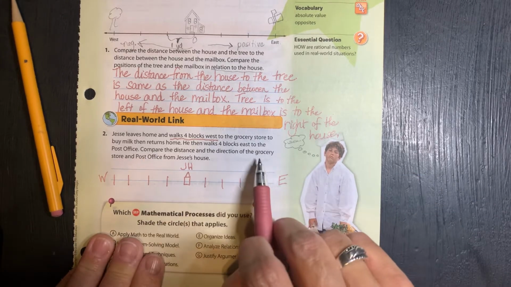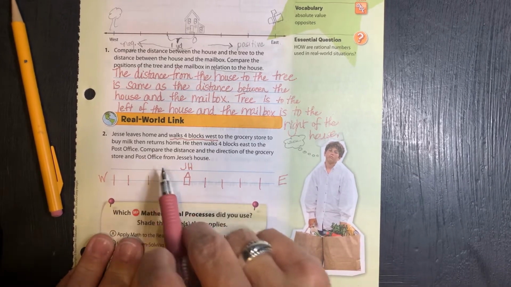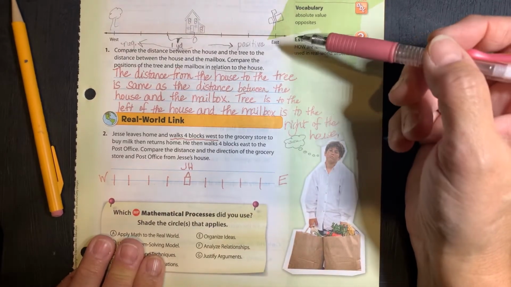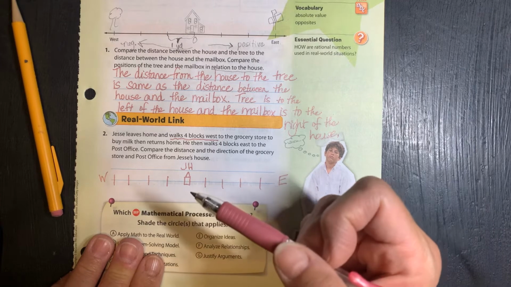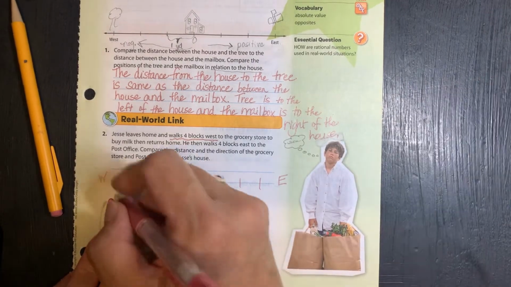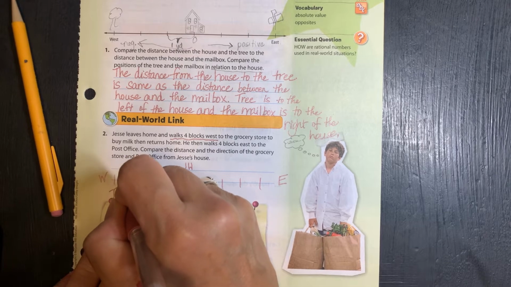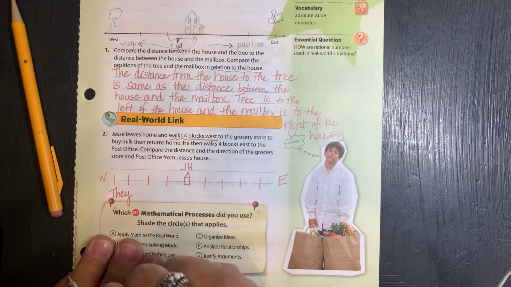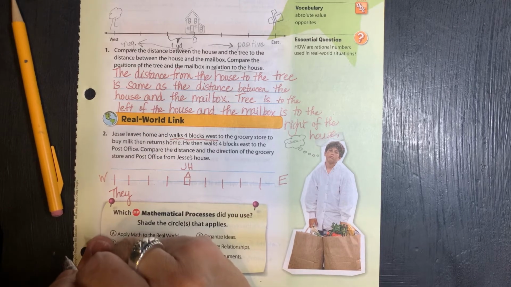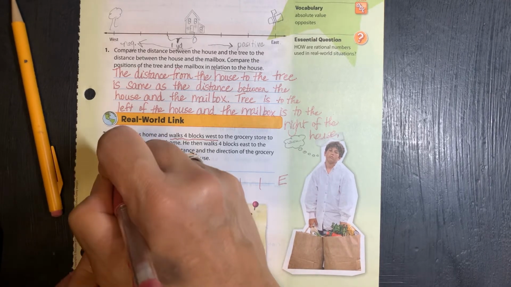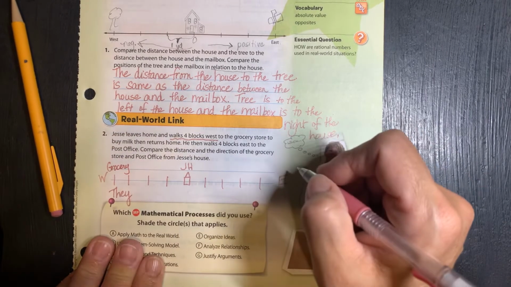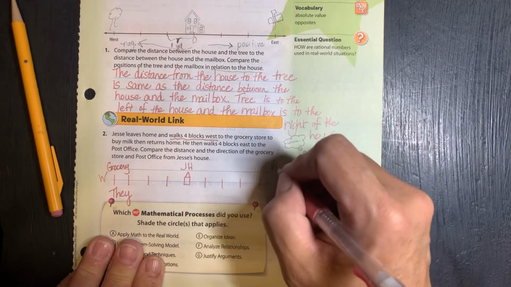Compare the distance and the direction of the grocery store and the post office from Jesse's house. This is just like the one above, so it's going to be the same thing. I didn't put, over here, the grocery store was west, right? Grocery store. And over here, east is the post office.